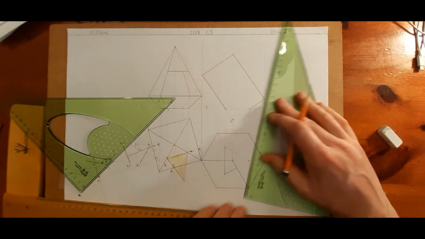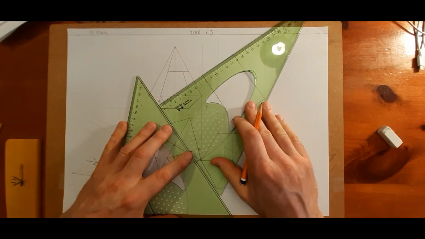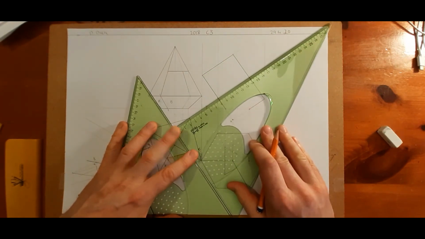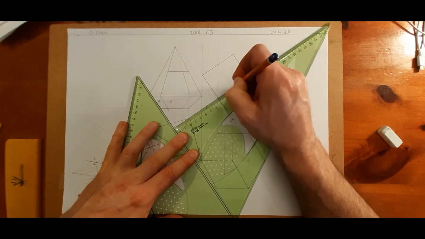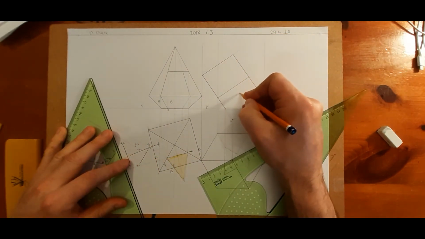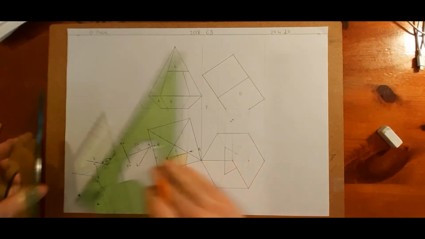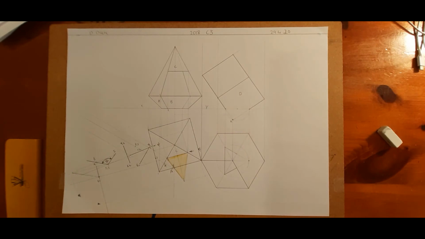And where this guy comes up here, we get to a point here. We have to do one more edge on this in the elevation. And this is surface D, by the way, so we'll just mark that in there. That was C. Now, so that's the plan and elevation of that drawn there, okay?